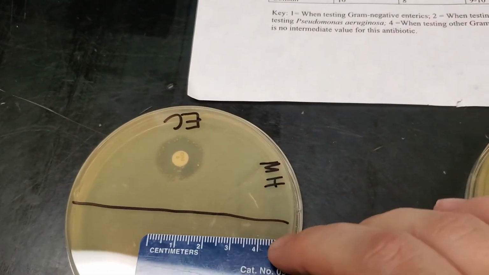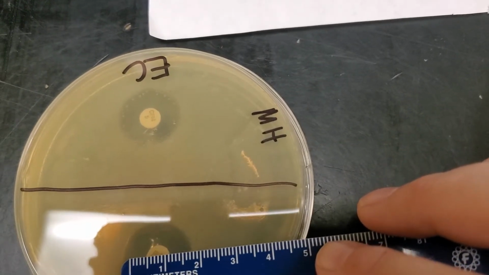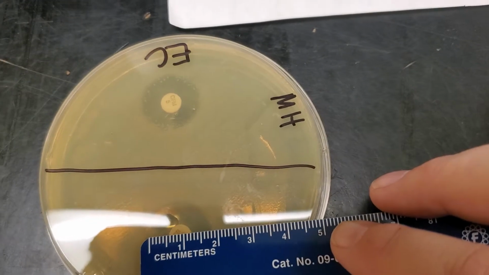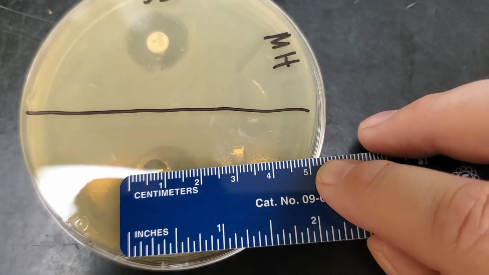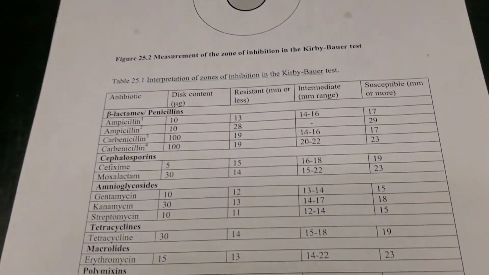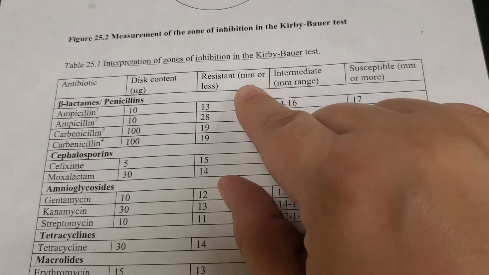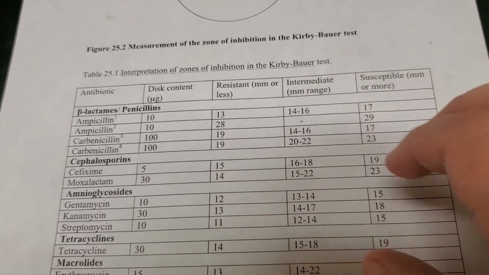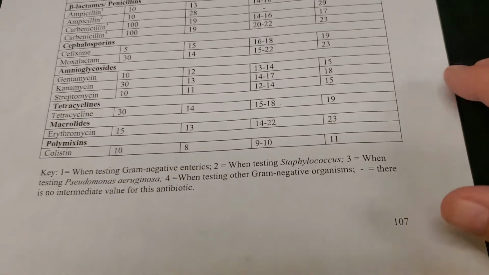We have our E. coli plate. We are using a centimeter scaled ruler, and we can see that this is just at maybe 1.8 centimeters for E. coli with carbacillin. We can see, however, that the units for this table are in millimeters. So 1.8 centimeters is 18 millimeters.